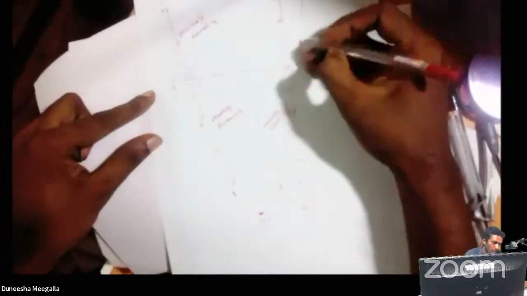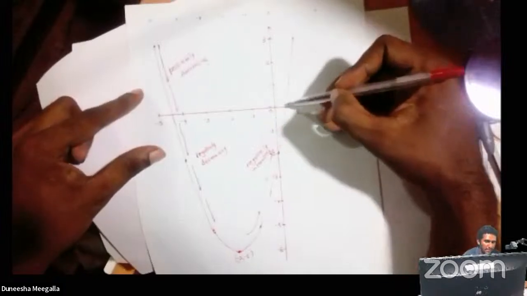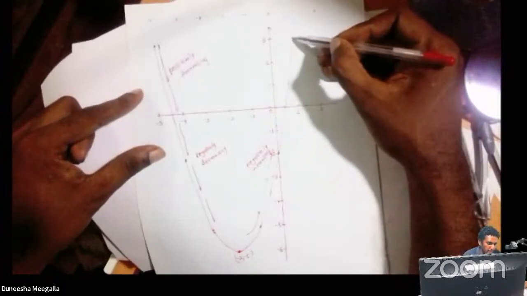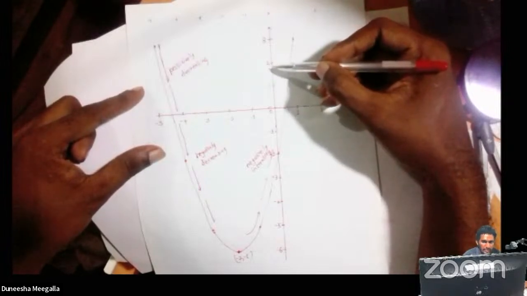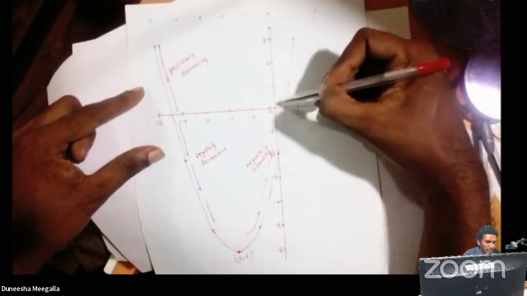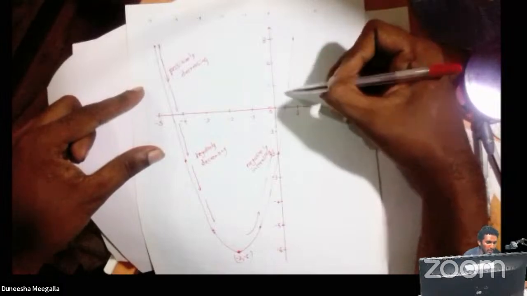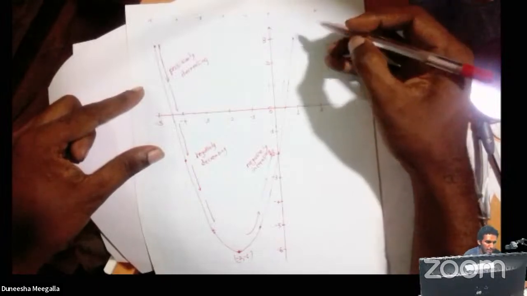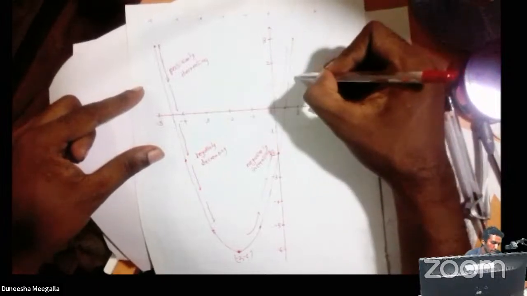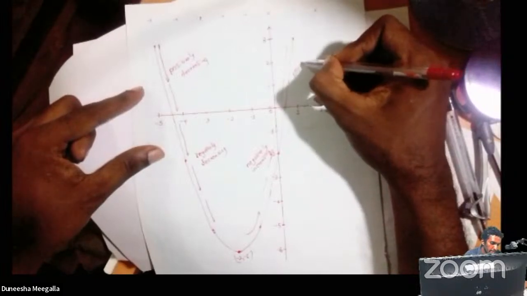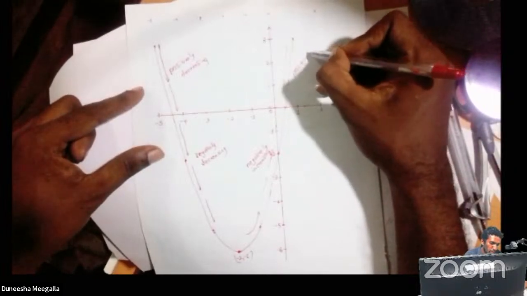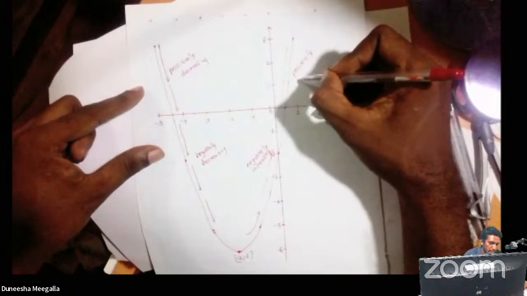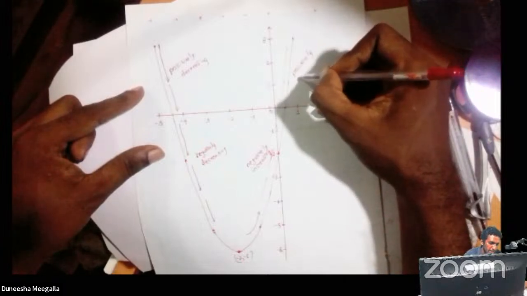Then what is this region? In this region, it starts from here. Are the y values negative or positive? Positive. Then is it increasing or decreasing? Increasing. We call it positively what? Positively increasing or decreasing? Increasing.